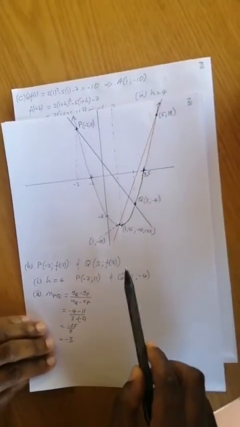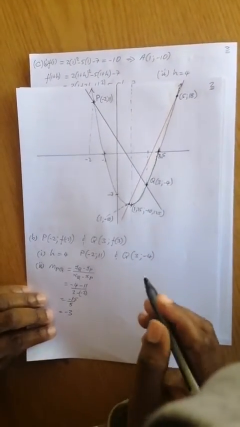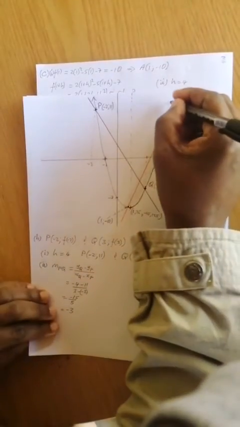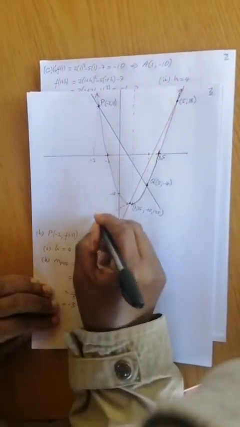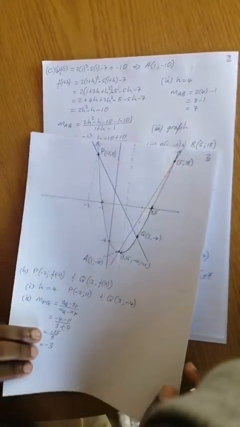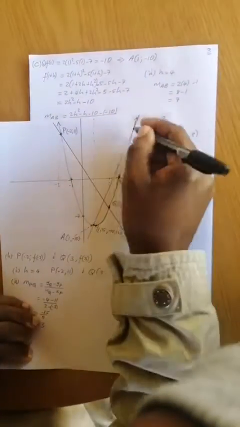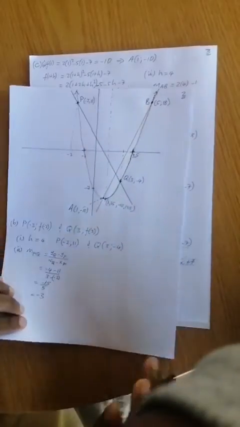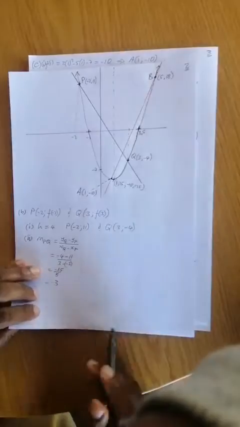If you come here, you will notice that the original graph that we had, we are talking about points A and B. Here is my A. Remember, your A is (1, minus 10), so this is your A. And your B, according to what we have, is (5, 18), so this is your B. So we just draw a line. The red graph is what we are talking about.